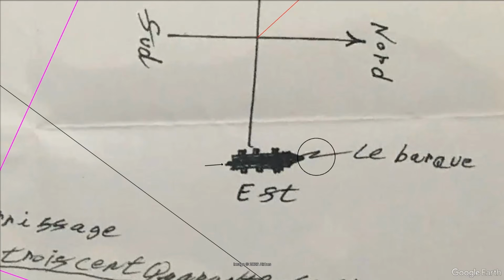And the vector from the bark is basically given by the lightning bolt, which points to the bow, the point of the bow, and the rudder, which is where there is a little notch. And you line that up, and it gives you a vector that intersects the Round Island vector.